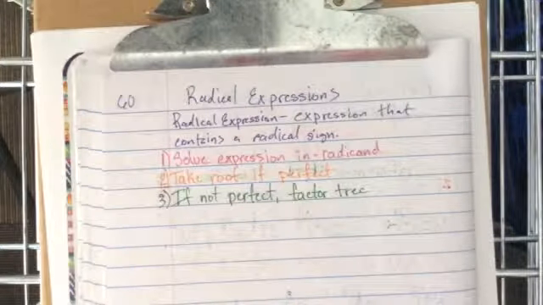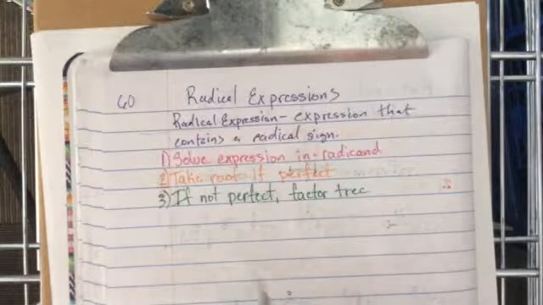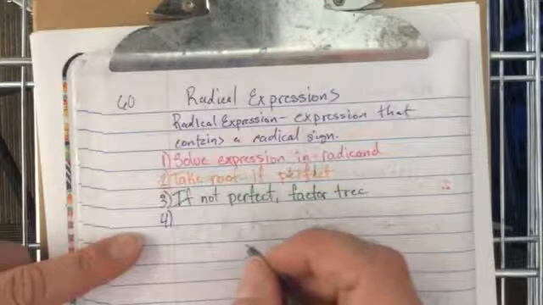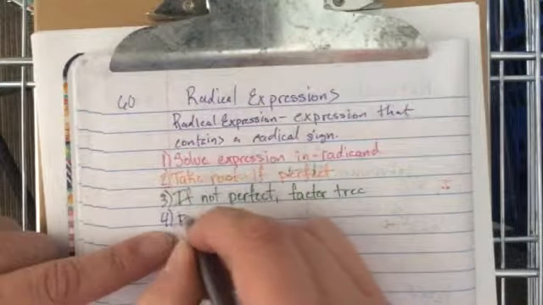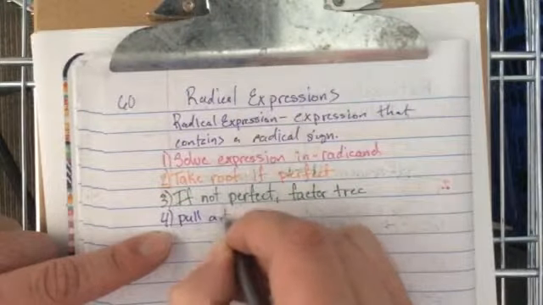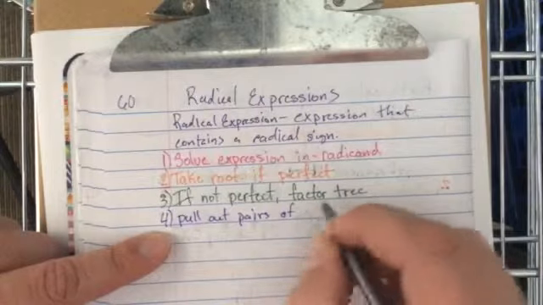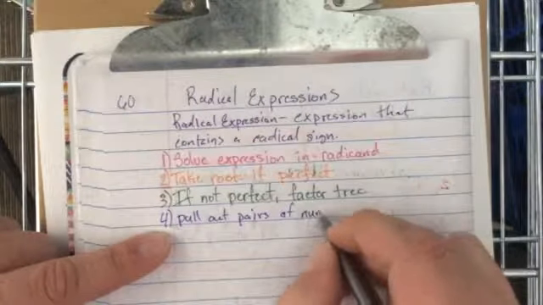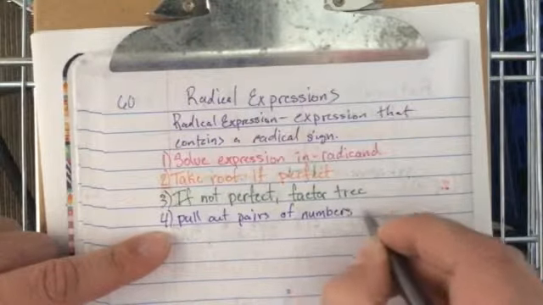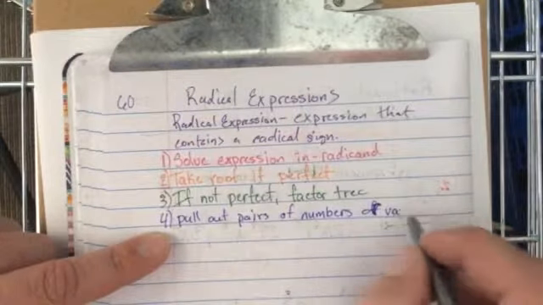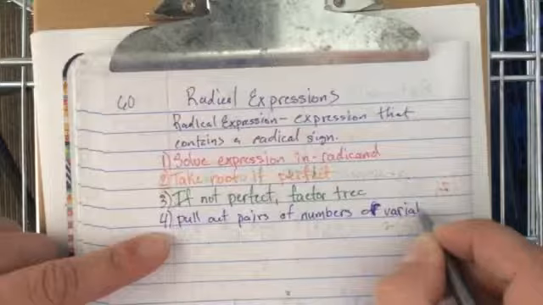Once we've gotten to the factor tree, we're going to pull out pairs of numbers or variables.